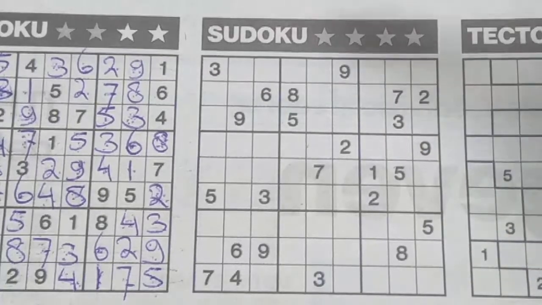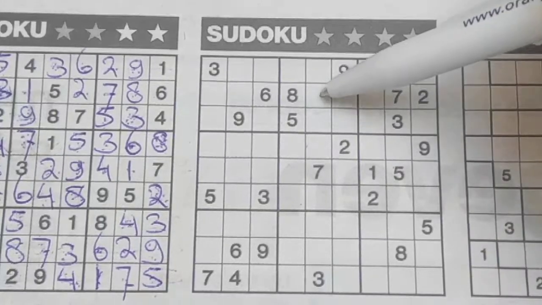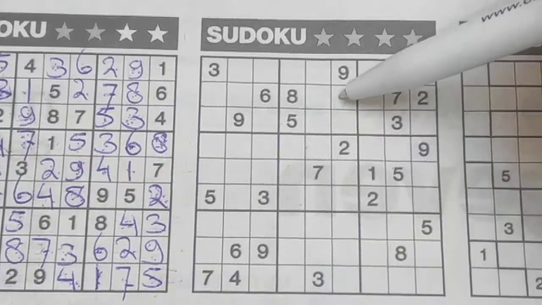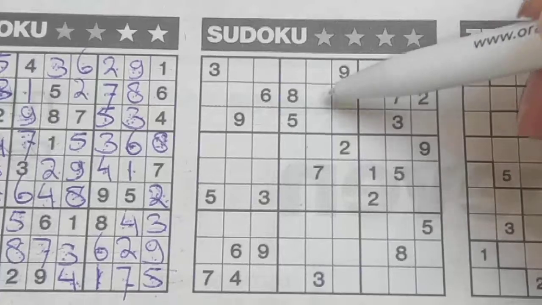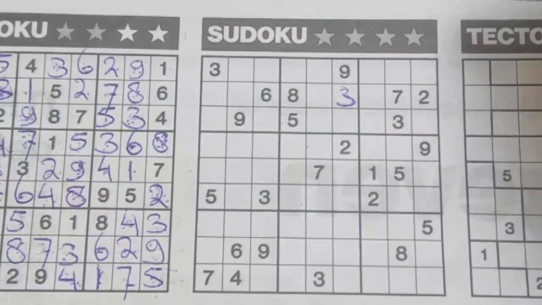3 in the first row, 3 in the third row. So in the second row, the only two places for a 3 should be here or there, but I see here 3. No 3 there, 3 should be here.